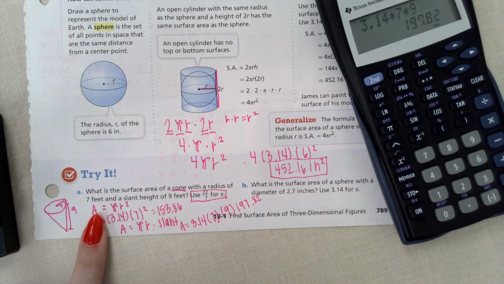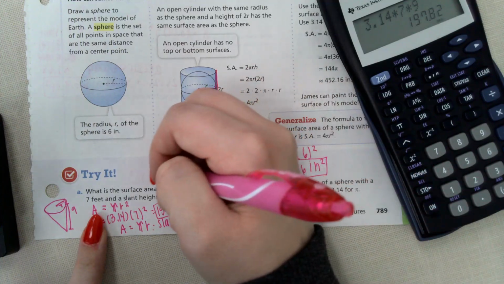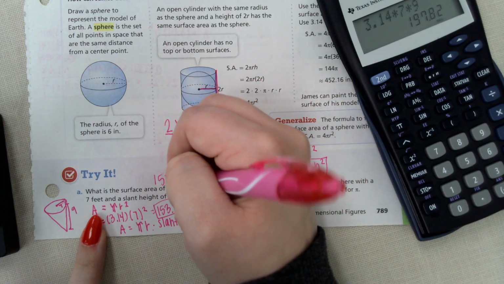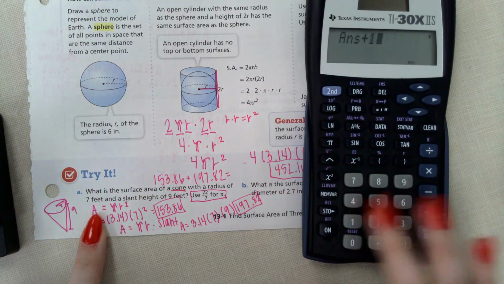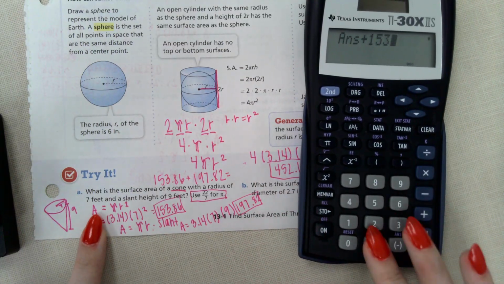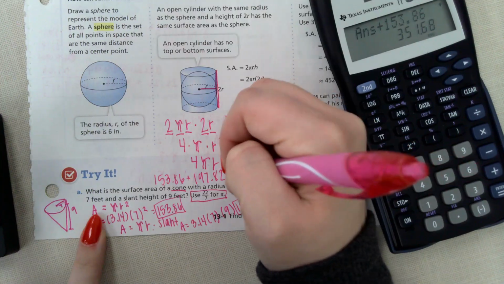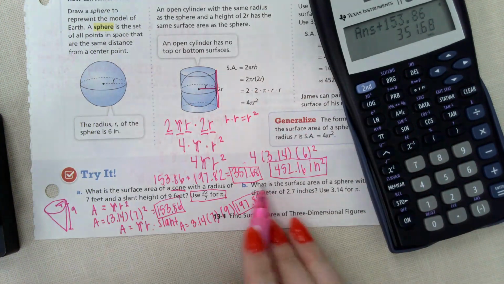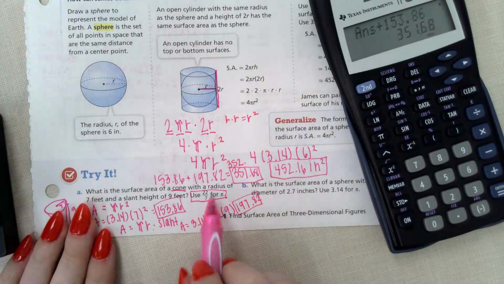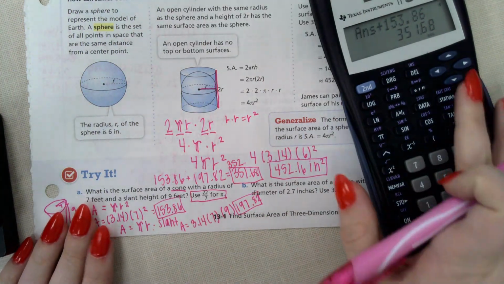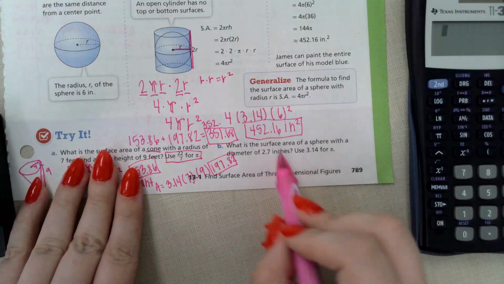Then I need to add both of my answers together: 153.86 plus 197.82, and I get a final answer of 351.68. This is with using 3.14. If you used pi or 22/7, you would have gotten about 352.